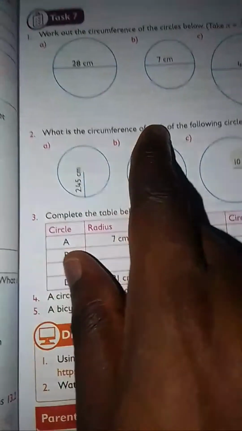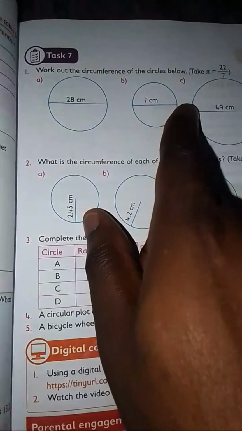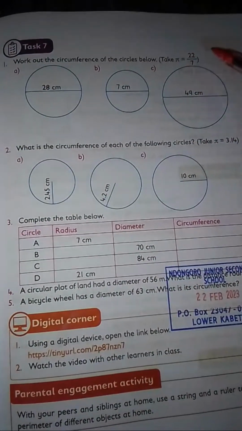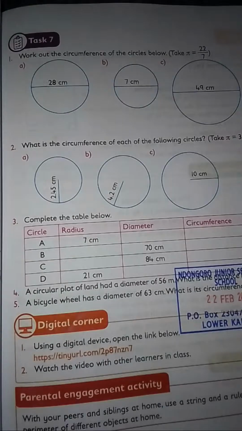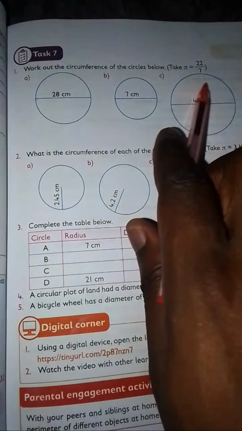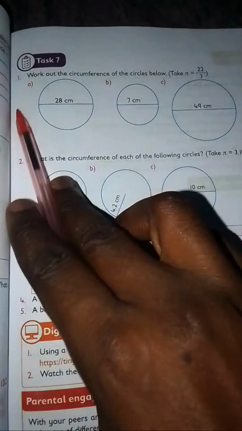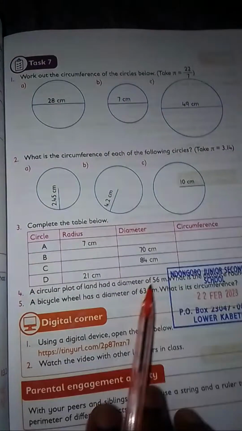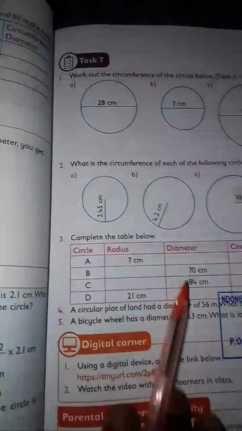We shall talk about circles, like working out the circumference of each of the circles by taking pi as 22/7. That one we shall also see tomorrow.